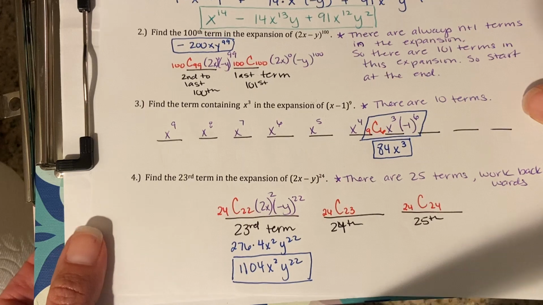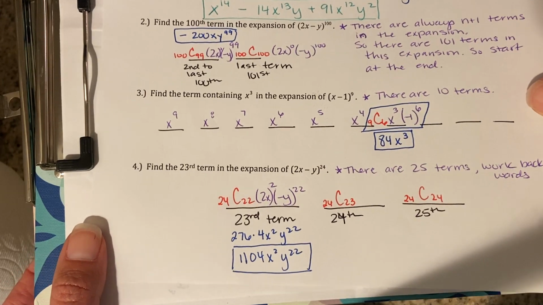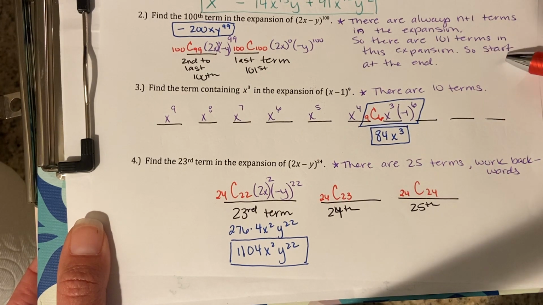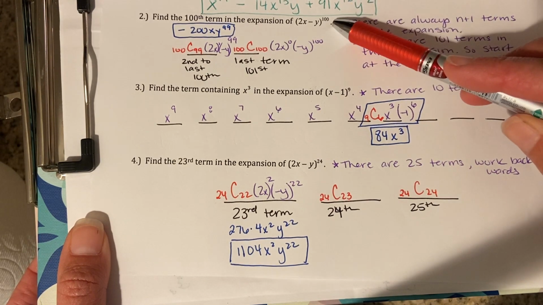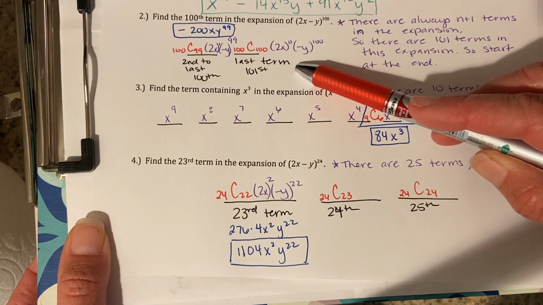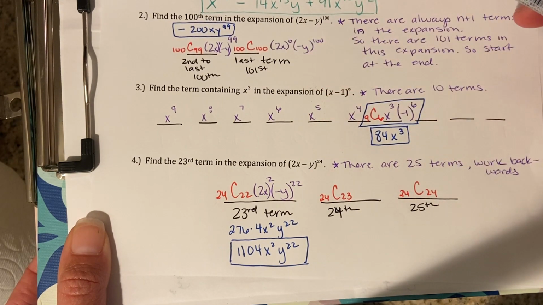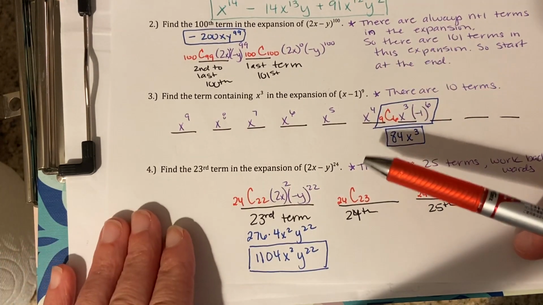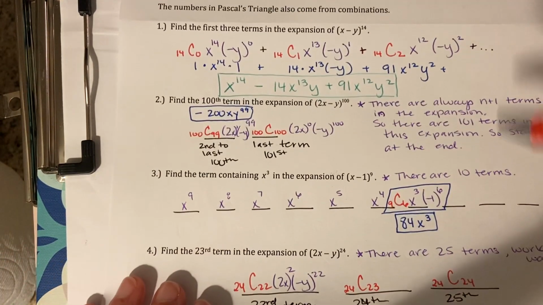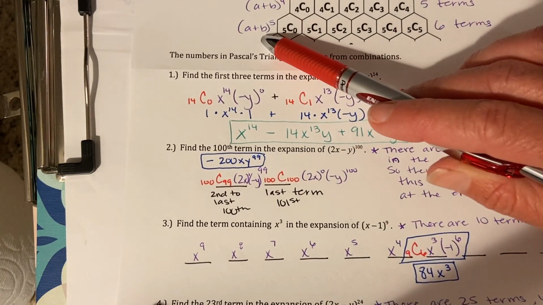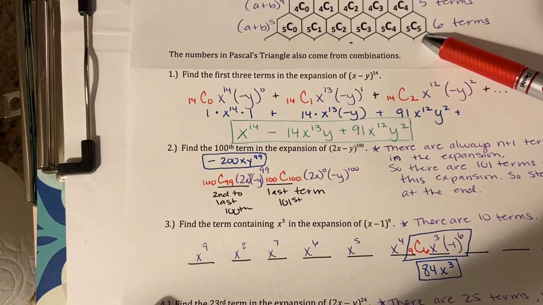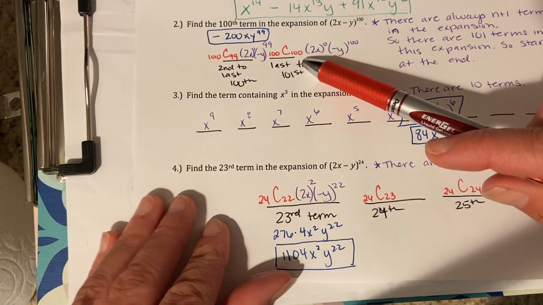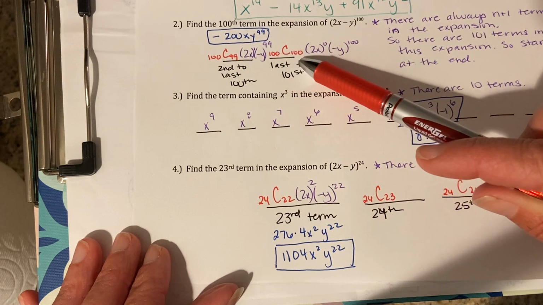For question number 2, we want to find the 100th term in the expansion of 2x minus y to the 100th. Remember that there's always n plus 1 terms. So if there's 101 terms, that means the last term is the 101st term. Remember that my last term, looking at my Pascal's triangle, always comes from choosing n out of n. So for example, a plus b to the 5th is coming from 5, choose 5. So if I look at question 2, my last term is going to take 100, choose 100.